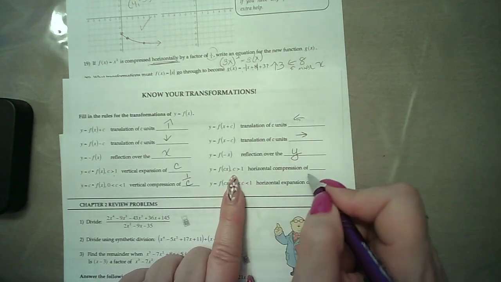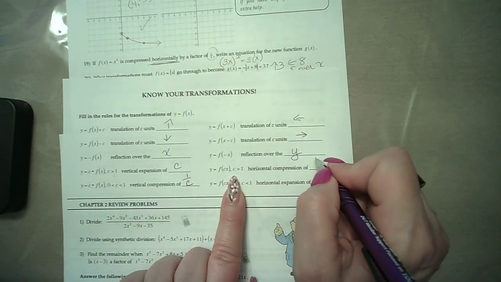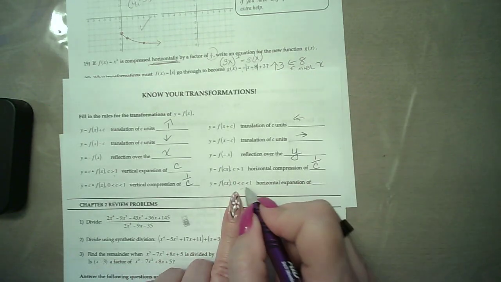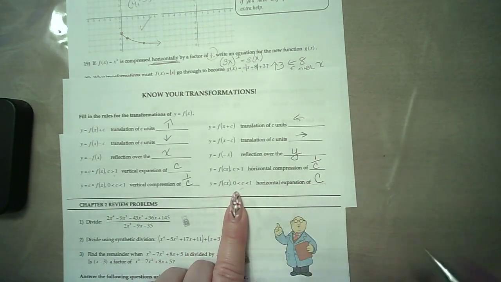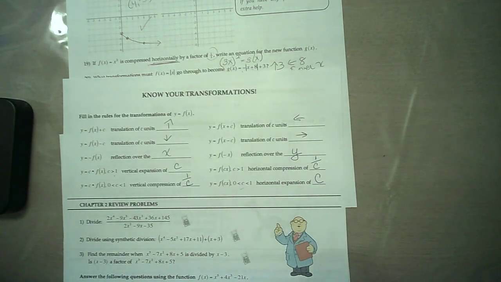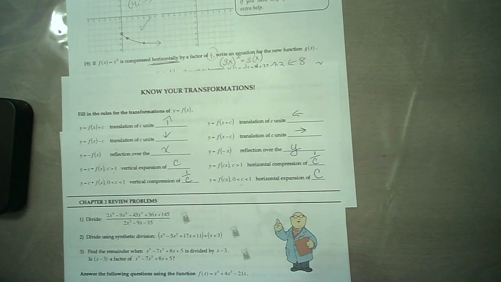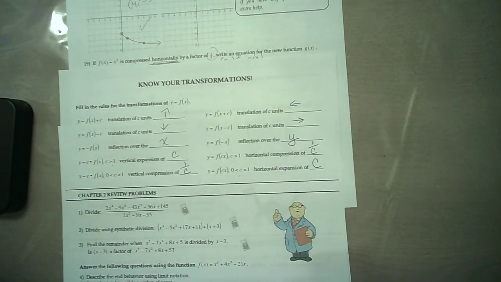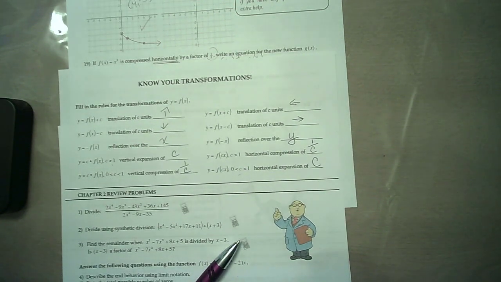These are horizontal. This is a reflection over the y. This is a horizontal compression. When it's greater than 1, it becomes the fraction. And when it's the fraction, it becomes the whole number. Okay? All right, I'll make a review packet on chapter 2 after, and I'll load that up. I hope that was helpful.